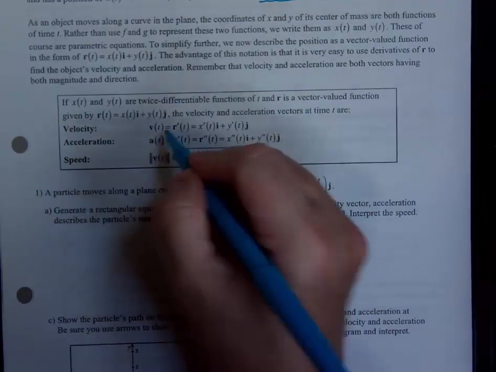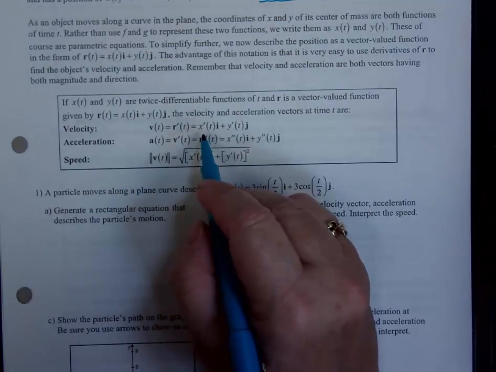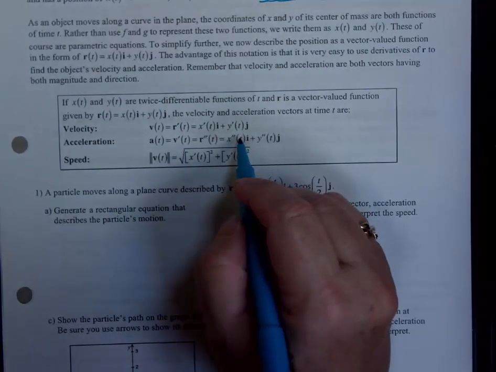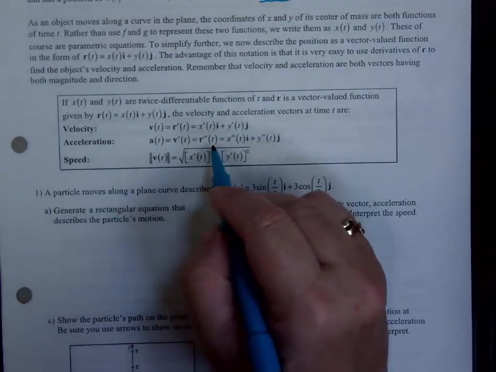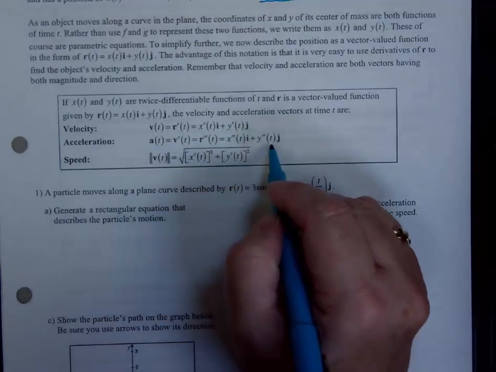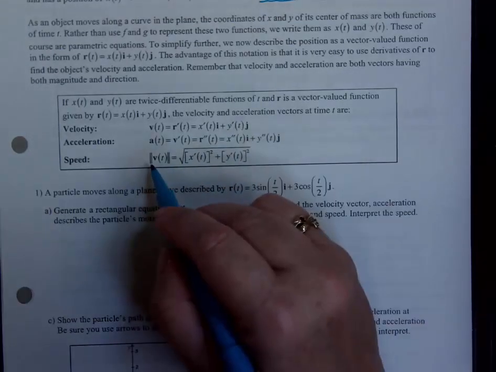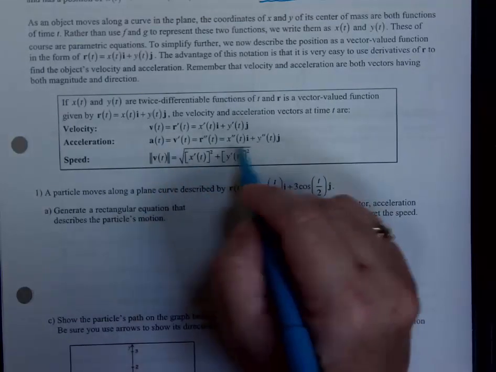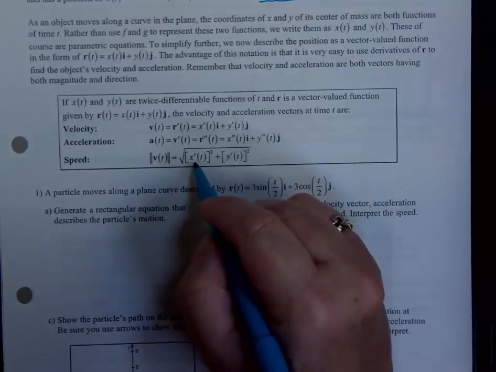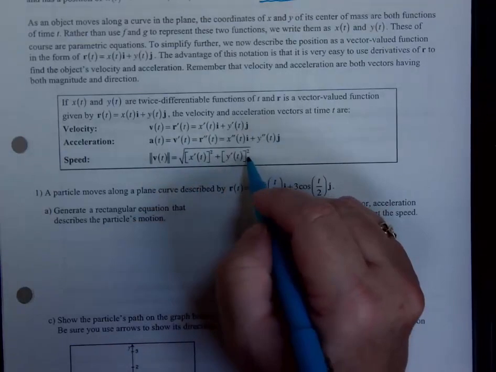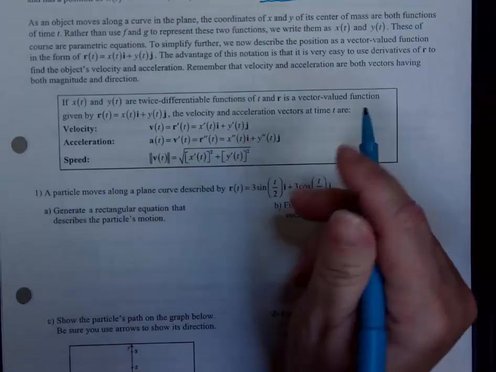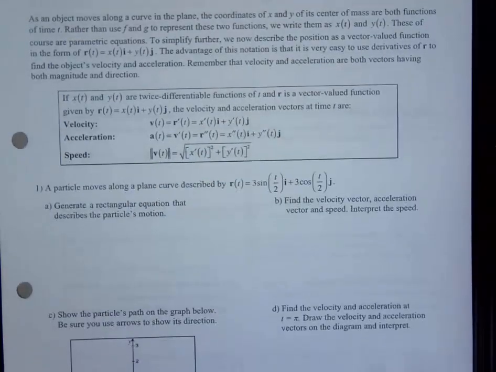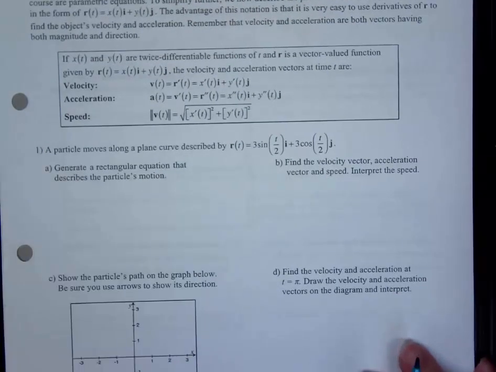The way you find velocity is you take the derivative of the x part and then the derivative of the y part. To find acceleration, you take the second derivative of the x part and the second derivative of the y part. And to find speed, it's the absolute value of velocity, which is the square root of the x's velocity squared plus the y's velocity squared. Okay? So we're going to work through some problems, and we're going to put these into use.